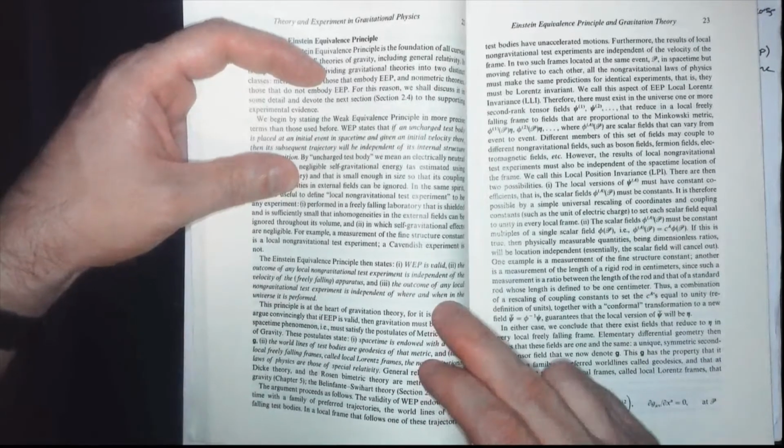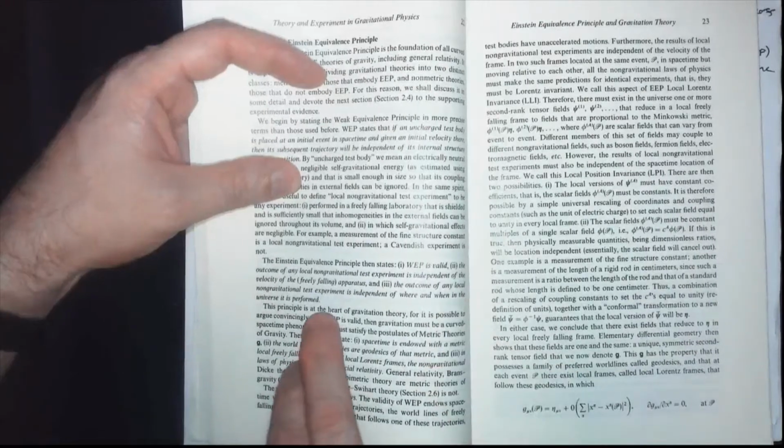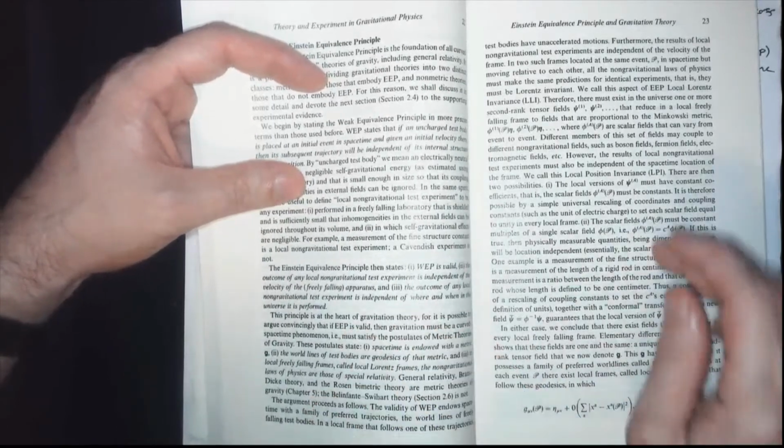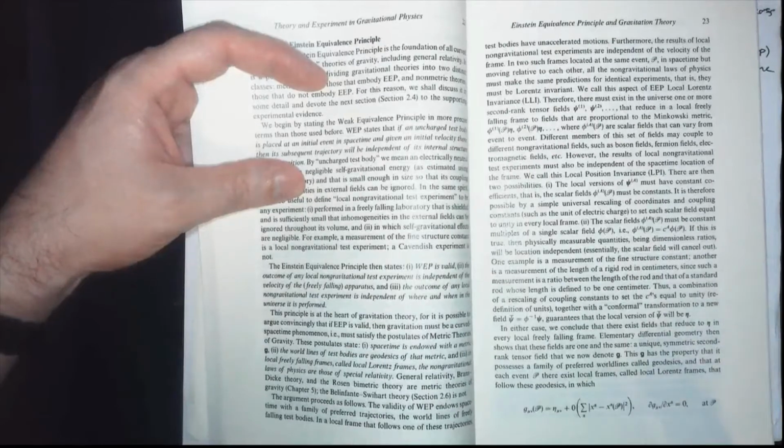So if you've got a non-gravitational test experiment, then it's going to happen the same no matter what the velocity of the experiment is. It's sort of relativity right there, right? And the outcome of any local non-gravitational test experiment is independent of where and when in the universe it is performed. Gravity is the same everywhere. So gravity is going to act on every object the same.